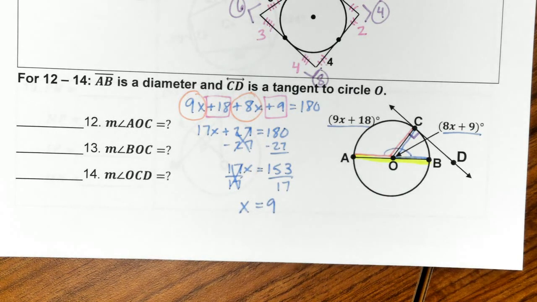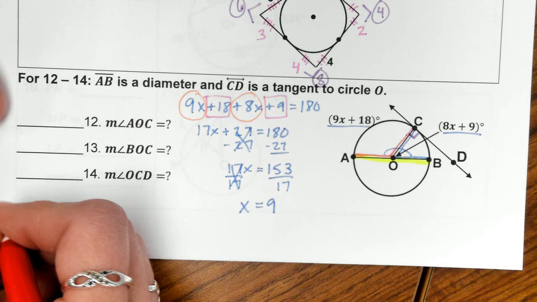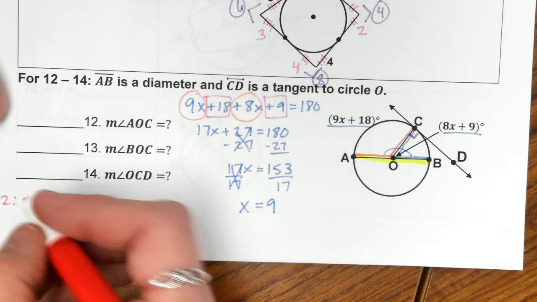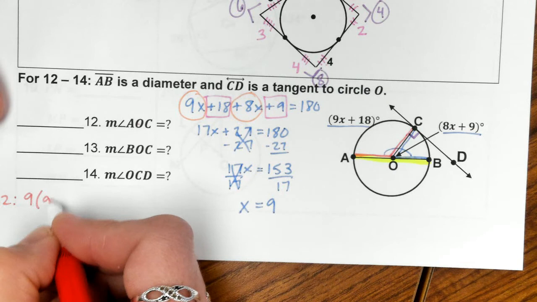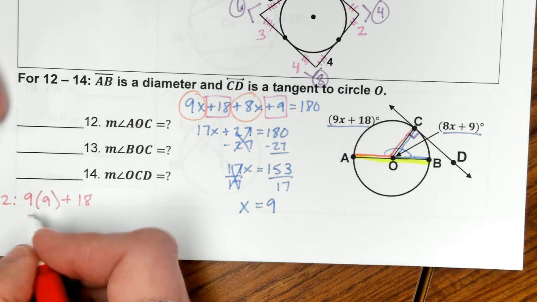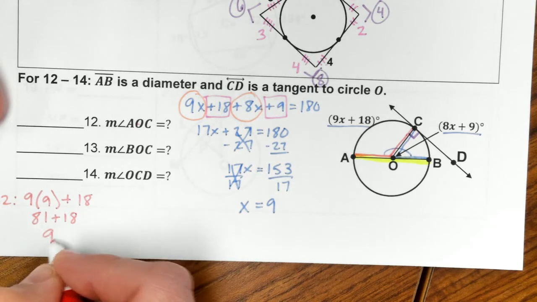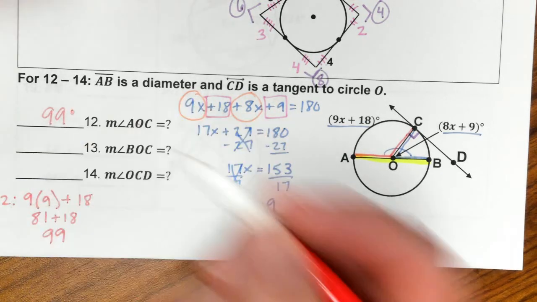So to find the measurement of AOC, number 12, I'm going to switch back to that color, AOC, number 12. We know that we have 9x plus 18, so we're going to take that 9, remove x, and replace it with 9 plus 18, giving us 81 plus 18, letting us know that that angle measurement is going to be 99 degrees.